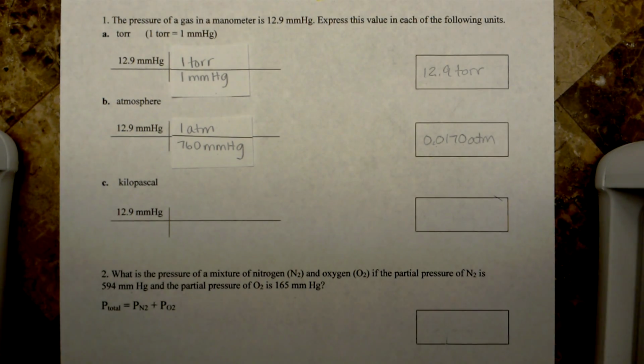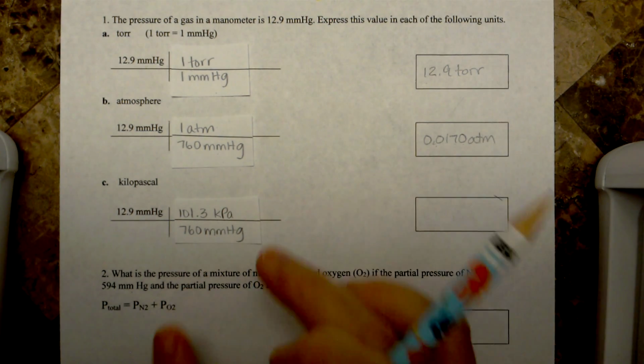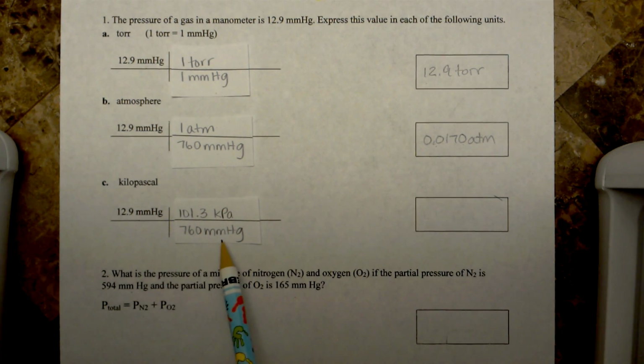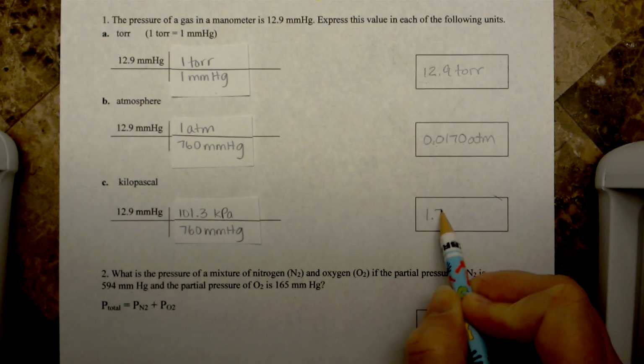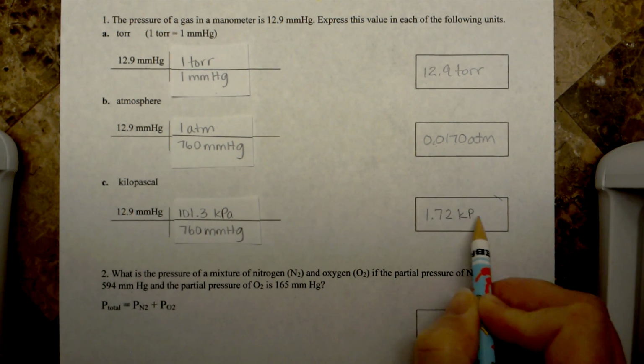The next one is converting from millimeters of mercury to kilopascals. So we're going to use this conversion right off of our reference table, the millimeters of mercury on the bottom so that they can cancel. And when you type that in your calculator, you're going to get 1.71 something, and so it's going to round up to 1.72 kilopascals. Let's look at the next one.